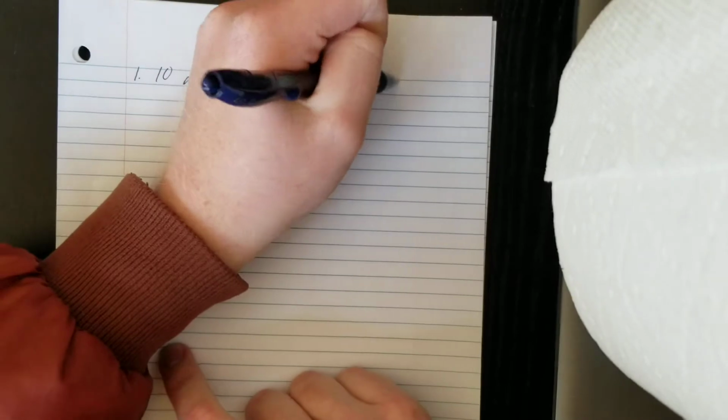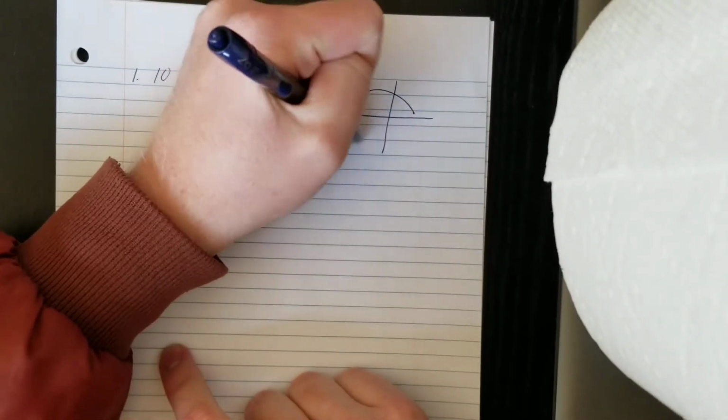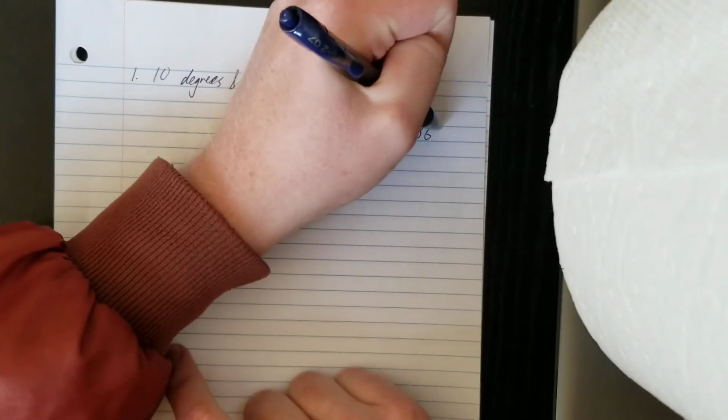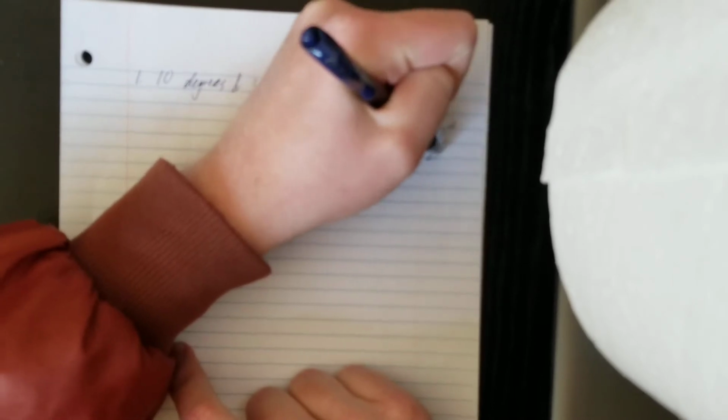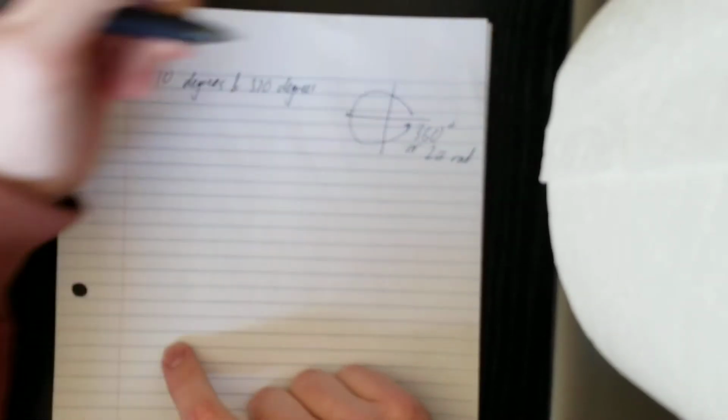Now, each question has three parts. Part A, tell me if the angles are coterminal or not. You remember, coterminal just means that they start and end in the same spot. So we know that 360 degrees and 2 pi wrap around the full circle, right? I have 360 degrees, or there's also 2 pi in radians, okay?